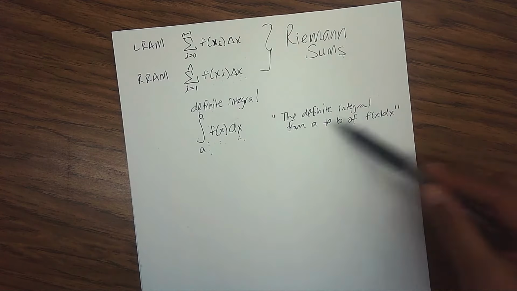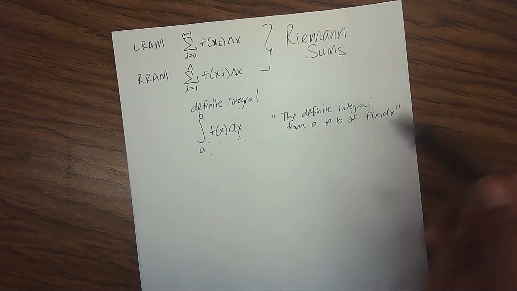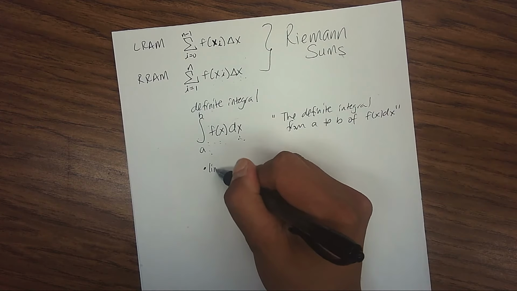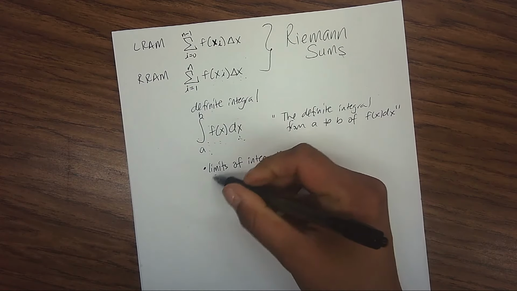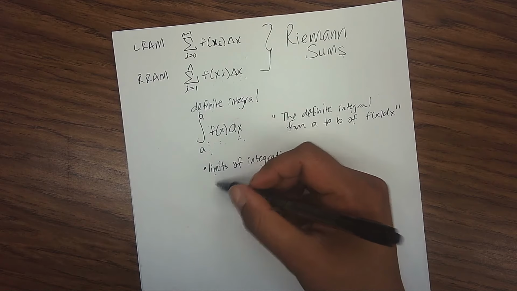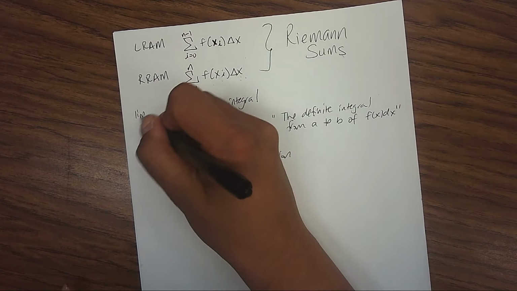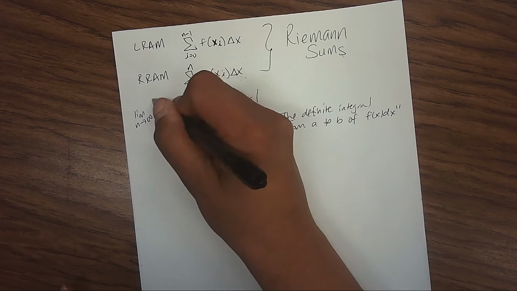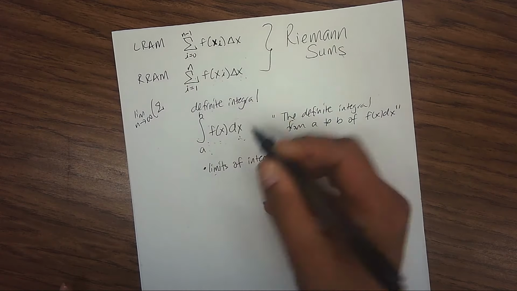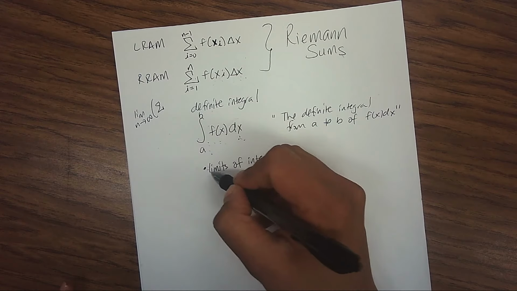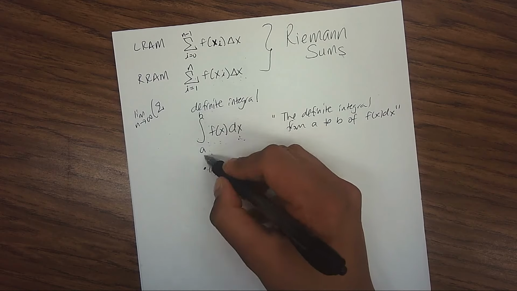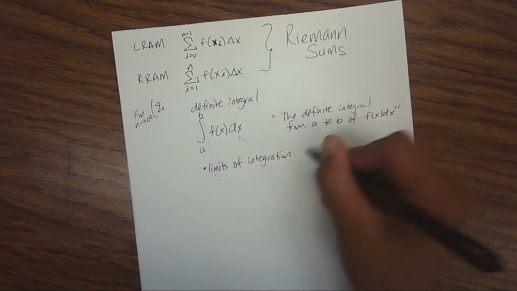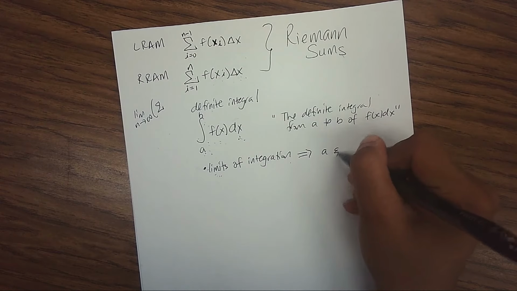I'm not sure if you need to write this down, but I do want you to write down the following. So the limits of integration, and this word limit is not taking limits like we did in chapter 2. It is not the limit as n approaches infinity of these sigma notations. That's not the same limit concept. The limits of integration, they are from a to b. So that's a limit of integration, a and b.